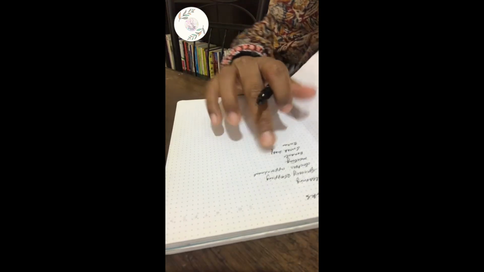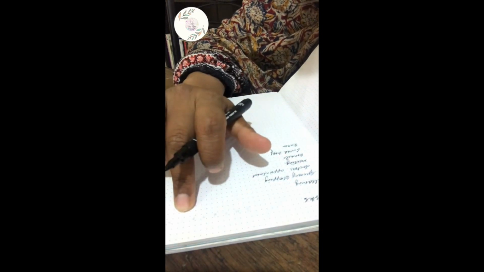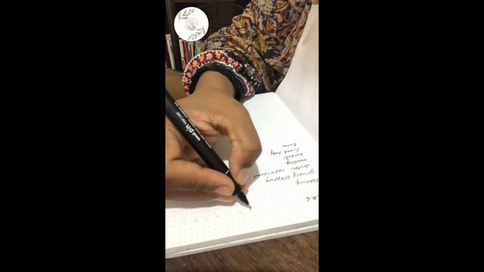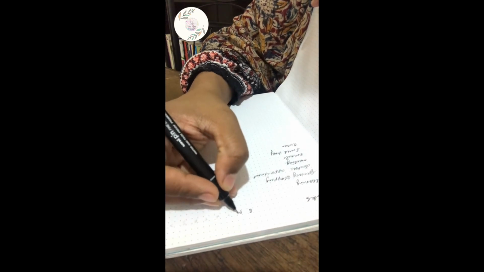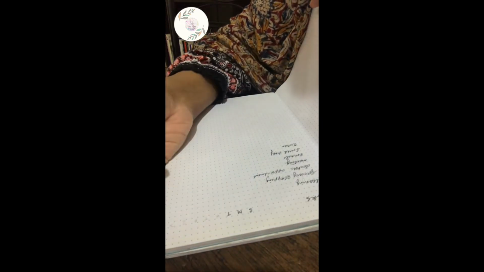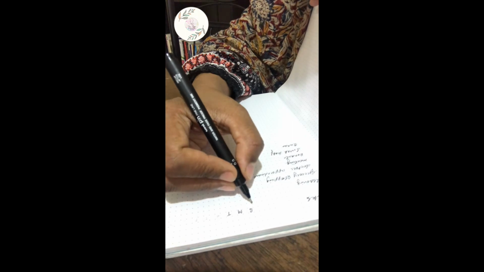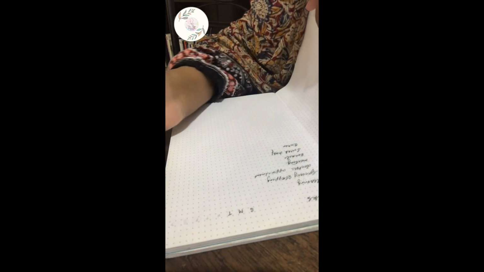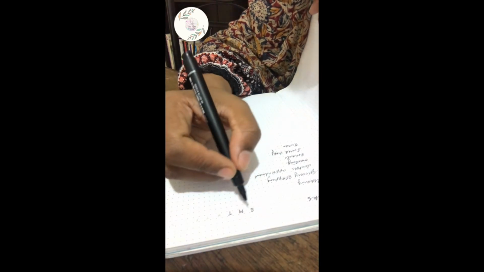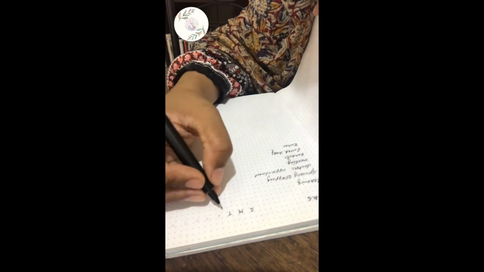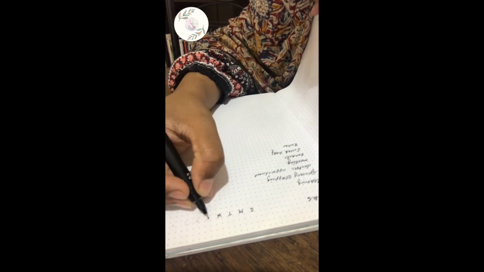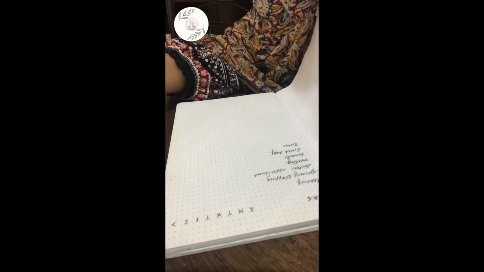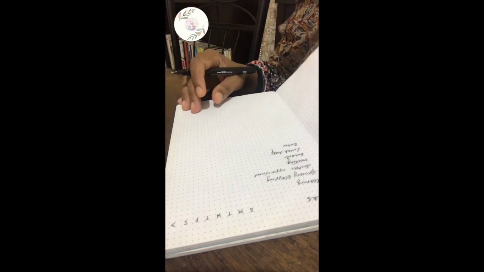So next thing over here on top, in that row where I have written the task, what I do is I'm going to be adding the days of the week. So my week starts on a Sunday, so I've written Sunday over there, but depending on which part of the world you live in, you can start your week with Monday, inshallah. So I'm just writing down the days of the week.